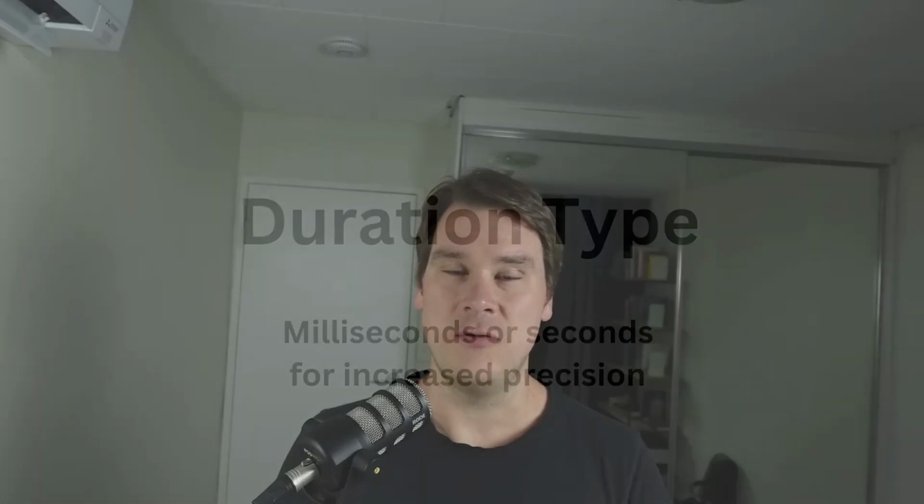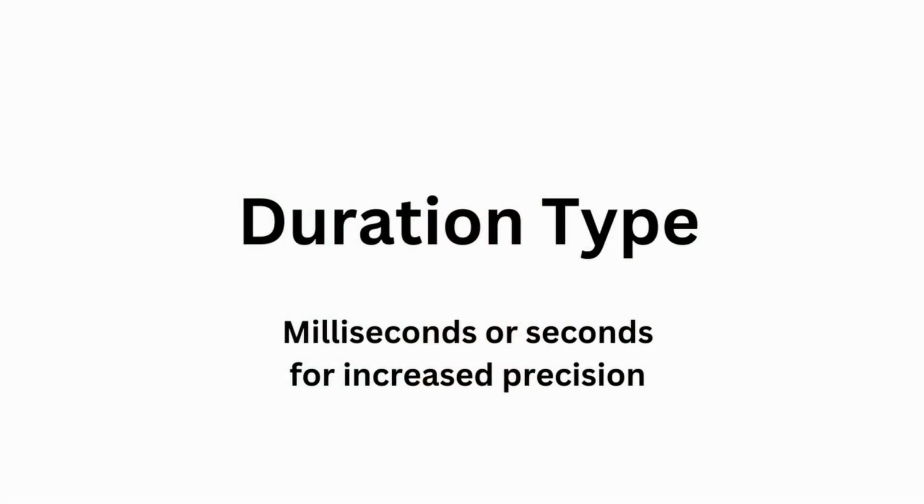The next new feature, again from a user, was the ability to set the duration type for a span. Prior to 0.8.0, you only got the option of pushing seconds. Now you can push milliseconds, so the precision of your spans can be that much more precise. You can push a span that's, for example, 50 milliseconds long.